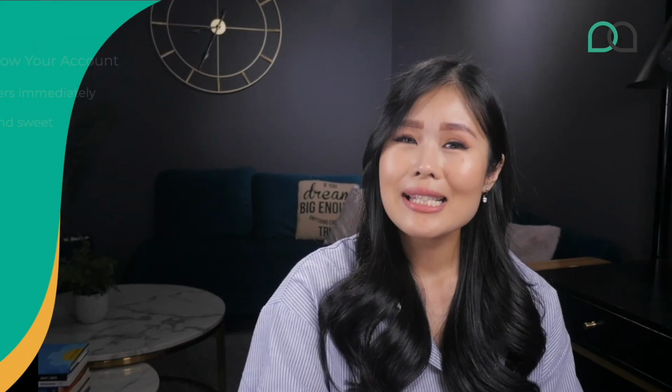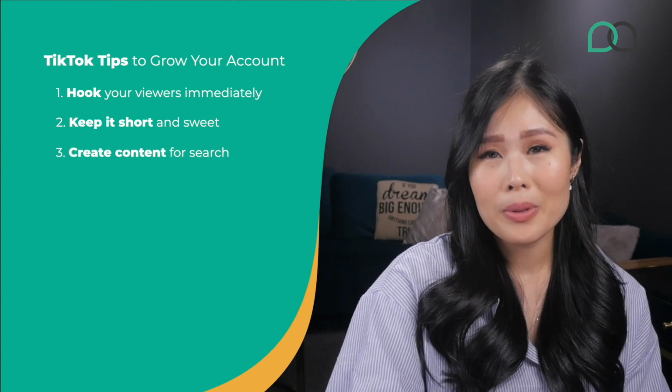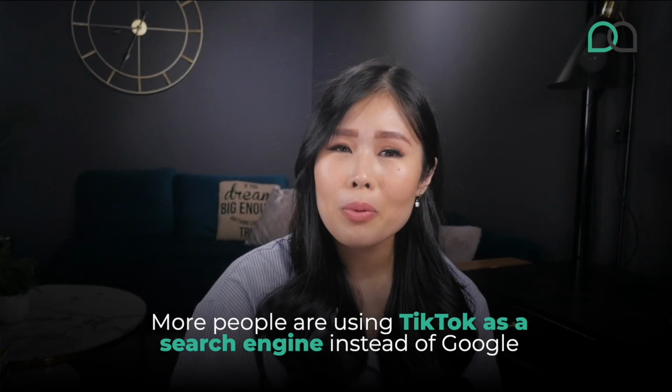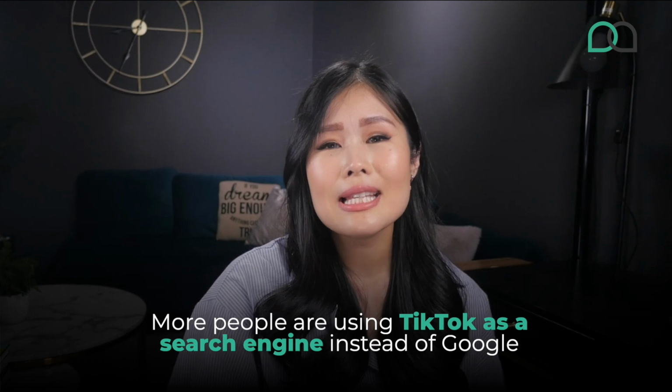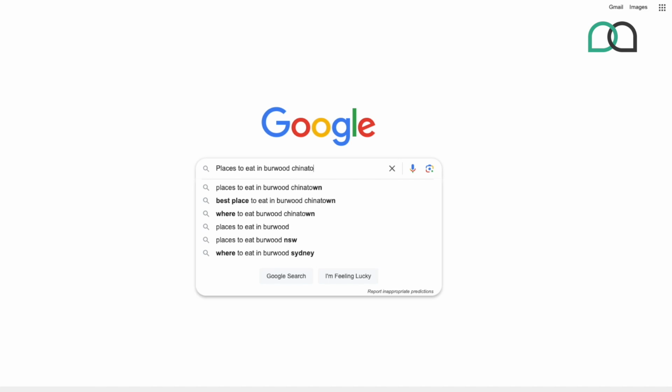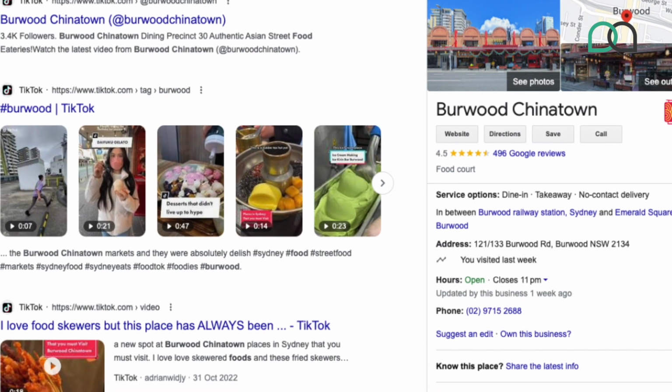My next advice is to create content for search purposes, because did you know that one of TikTok's biggest competitors is actually Google? That's because more people are using TikTok as a search engine to solve their problems and to research things instead of going to Google. So in this example here, when I search places to eat in Burwood, Chinatown on Google, which is my local, it's all these TikTok search results that appear. And that's because if you can cover a topic that is commonly searched in Google, TikTok loves that.